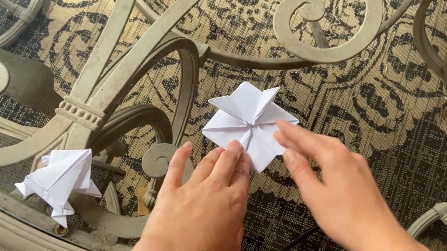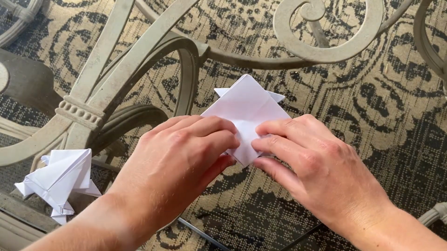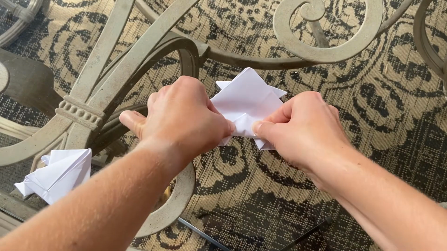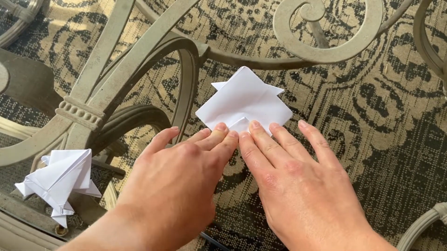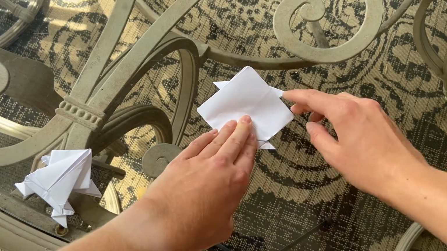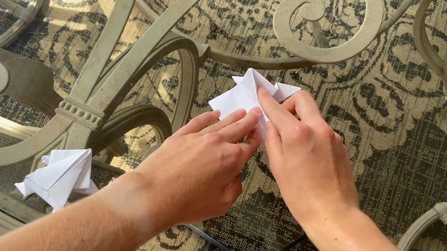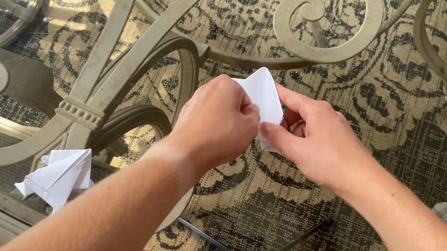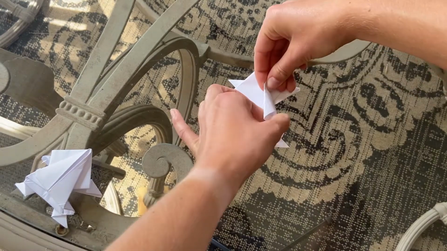So now what we're going to do is we're going to flip him upside down and take his tail and fold it up in, and then we're going to take this corner and we're going to fold it all the way into the middle.